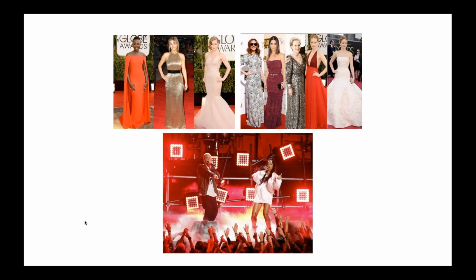The award shows. Every year I watch the award shows to see what everyone's wearing. Not because I'm so into women's clothing, but because I like to know what the color palettes are going to be like. This is from 2011 or 12. A lot of red, a lot of gold, a lot of metallics. Metallics are big.